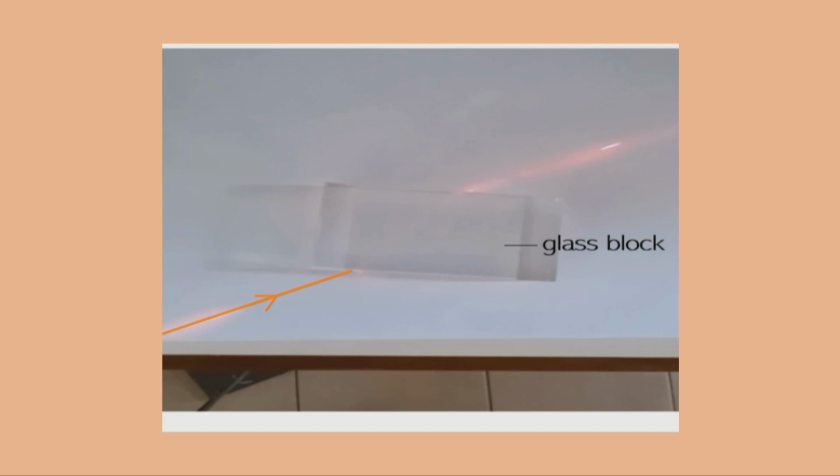So the light is incident on the glass block in this position and exits the glass block along a different line. This means that the light moved inside the glass block in this direction. So you can see there's a change in direction of the light as it moves from air through the glass.